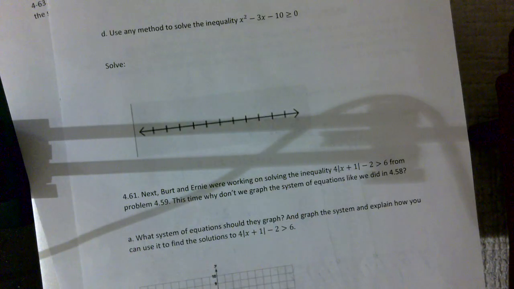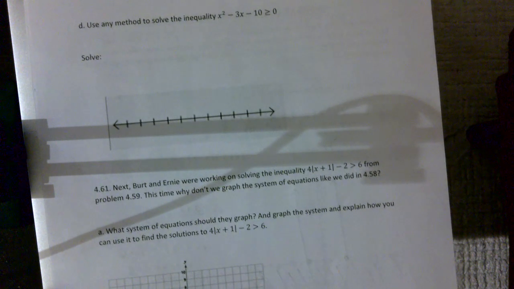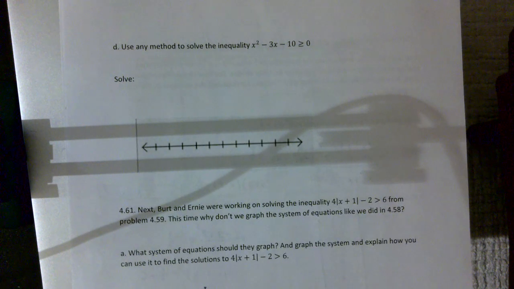All right, so now we're going to transition. I'm going to go down to the back side. So in this case, it says use any method to solve the inequality x squared plus x minus 10 is greater than or equal to 0. What we're going to do is solve this, and then we're going to plug in a number.